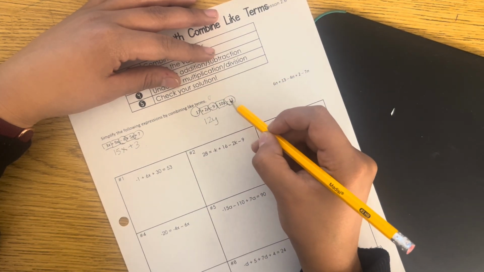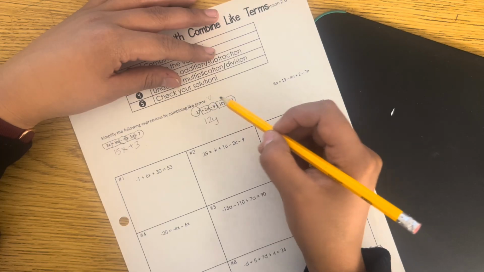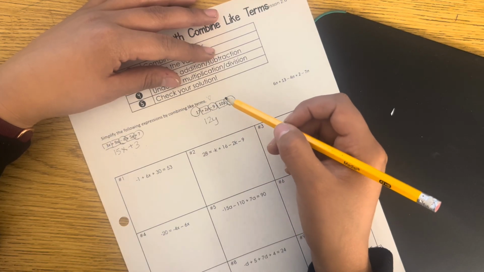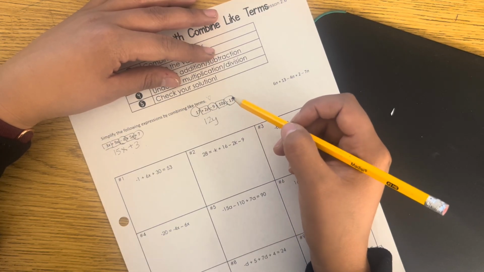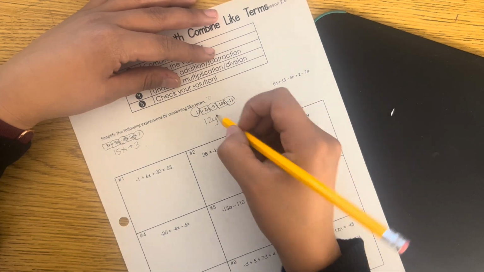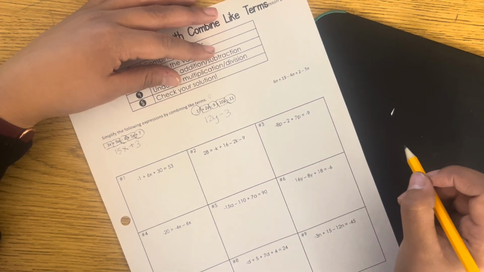And then -11, I'm going to add to that. But since it's +8 and -11, they're different, which means I subtract. 11 minus 8 is 3. And since 11's bigger, it's -3. So I just put -3.